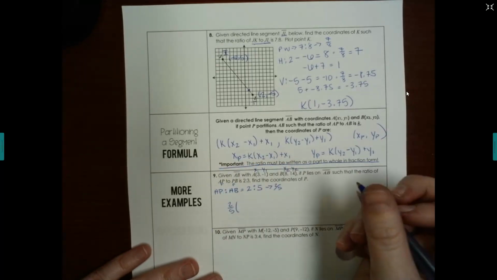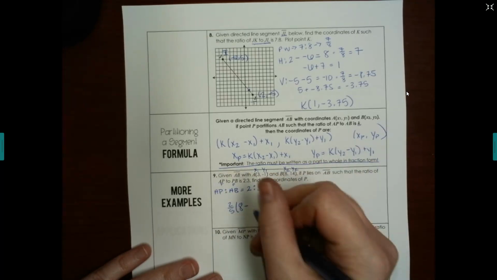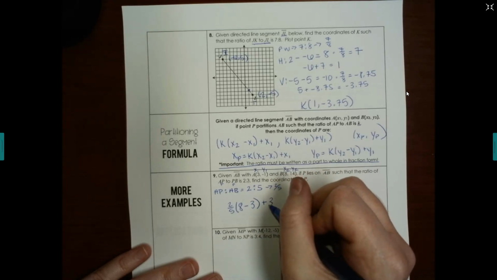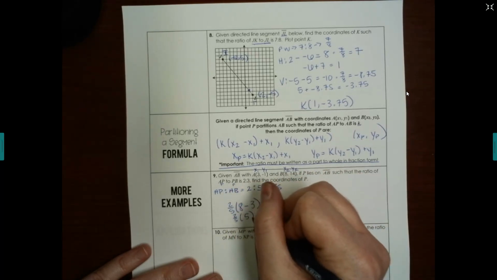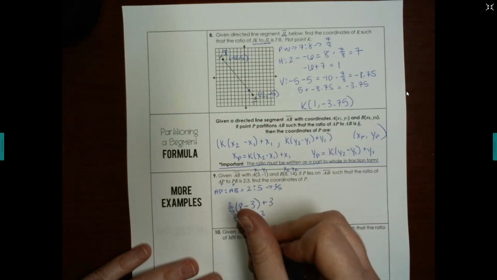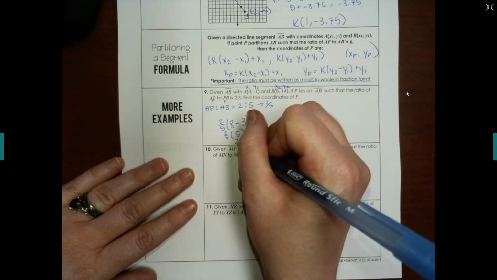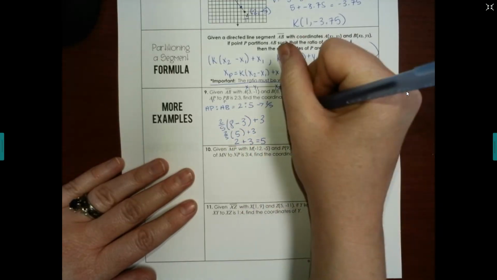2/5 times x2, 8, minus x1, 3, plus x1, 3. 2/5, 8 minus 3 is 5. 2/5 times 5, sorry about that, is 2, plus 3 is 5.